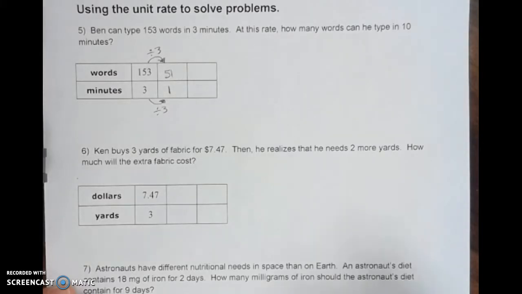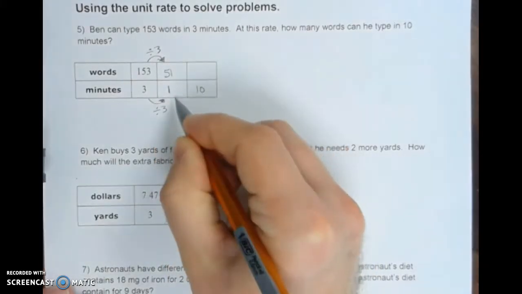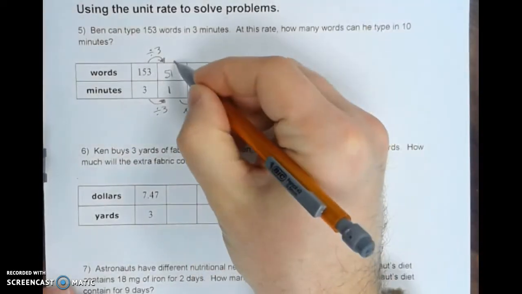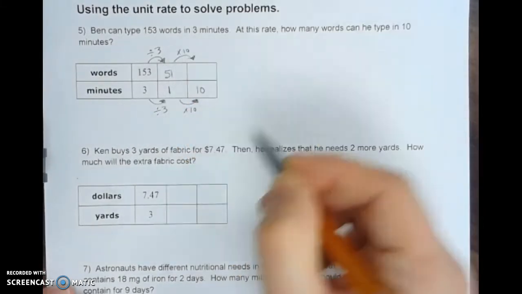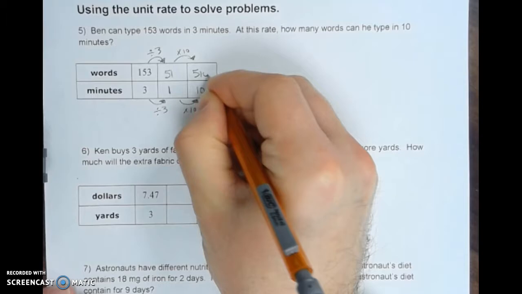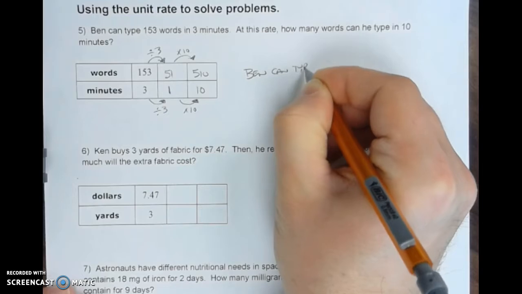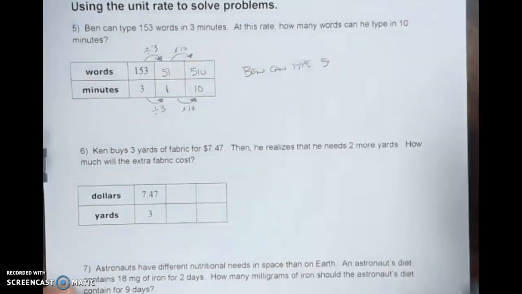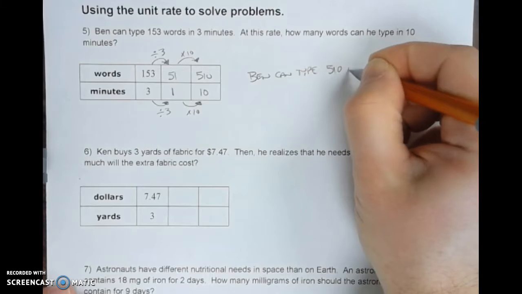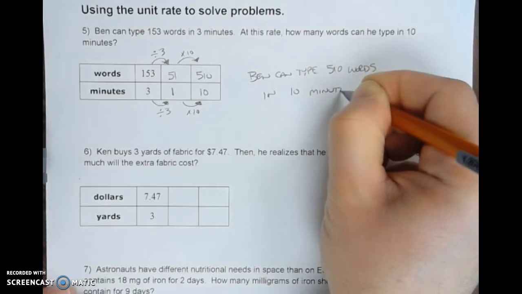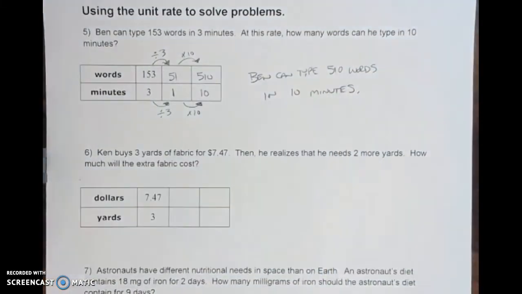We want to know how many words can he type in 10 minutes. So we're going to scale ahead now from 1 minute to 10 minutes by multiplying by 10. Do the same thing to your words. 51 times 10 is 510. And so we can say Ben can type 510 words in 10 minutes. Okay, so the key to doing these problems is finding the unit rate first and then scaling ahead to answer the problem.